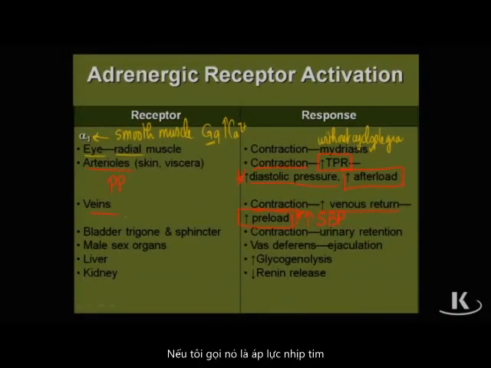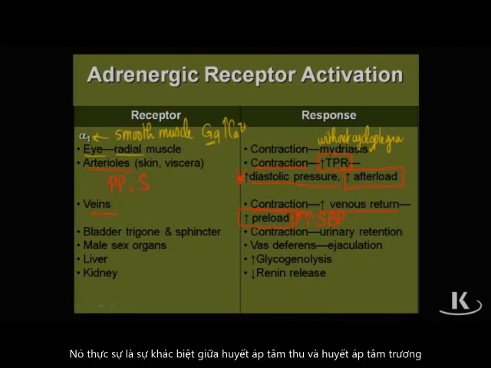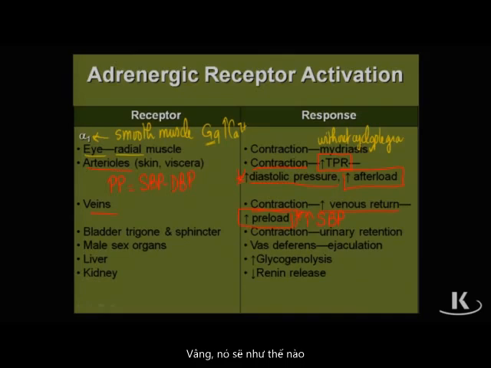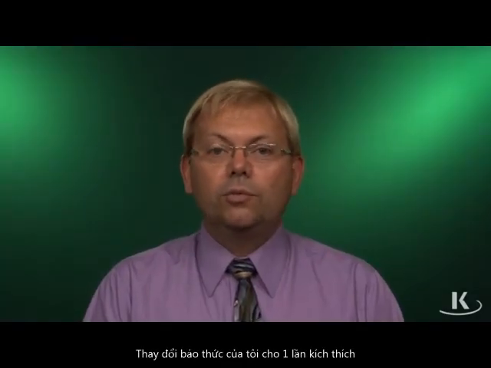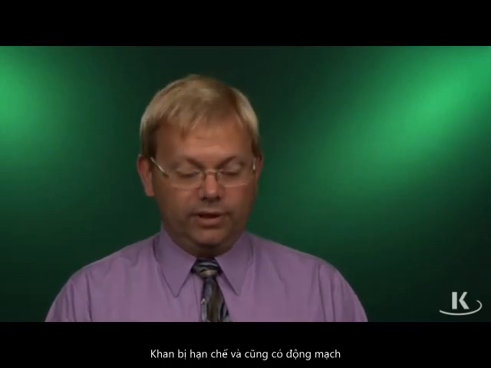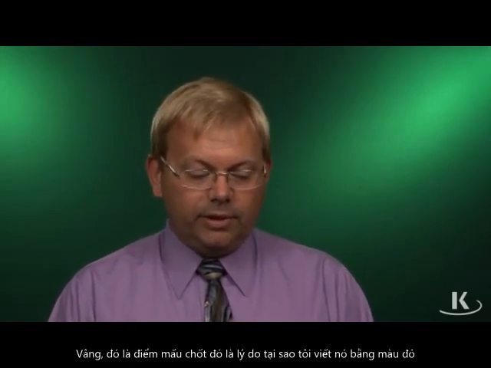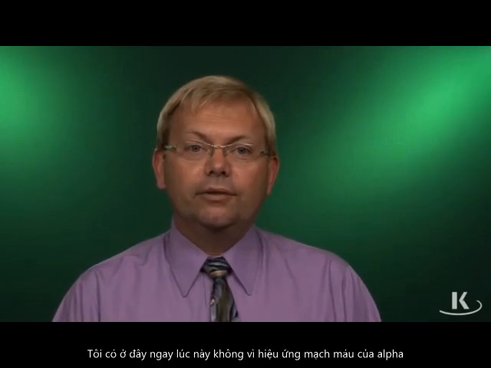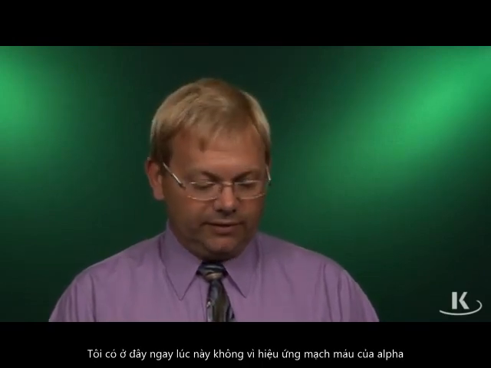You remember pulse pressure? If I call it PP, pulse pressure, it is actually the difference between systolic blood pressure and diastolic blood pressure. Well, would it be changed by alpha-1 stimulation, or would it remain the same? Look, if I increase both, it will remain the same. There will be no change in pulse pressure, simply from the standpoint that I venoconstricted and also arterial-constricted. Well, that's the key point. That's why I put it in red right here for right now, the vascular effect of an alpha-1 stimulus.